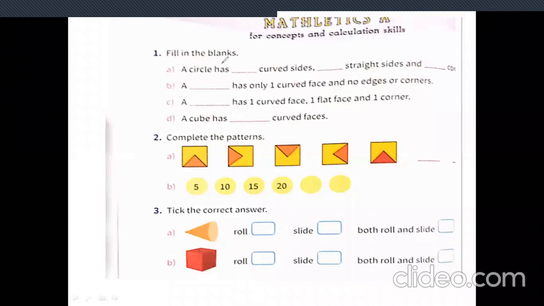Fill in the blanks. A circle has dash curved sides. A circle has one curved side. Dash straight lines. No straight lines. And there are no corners also. A circle has one curved side, no straight sides, and no corners.